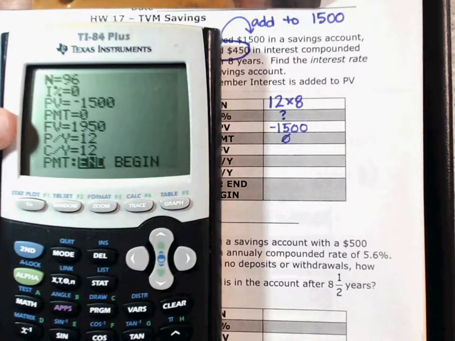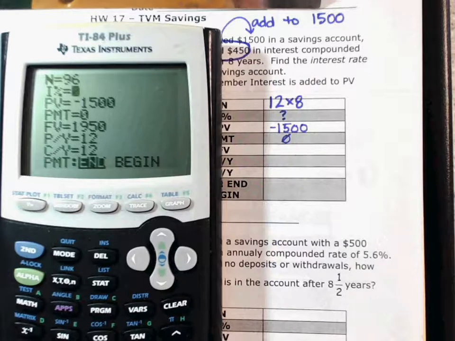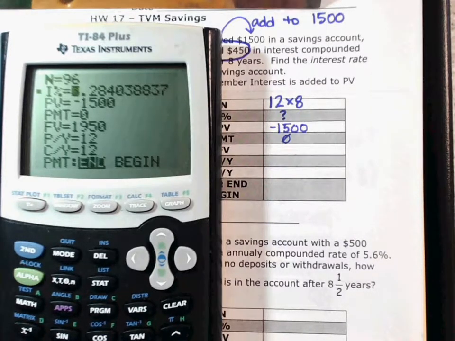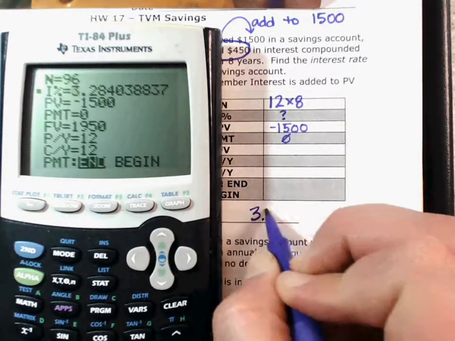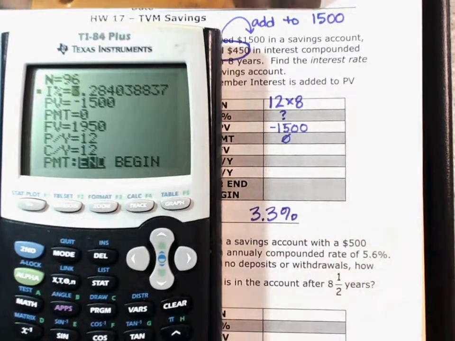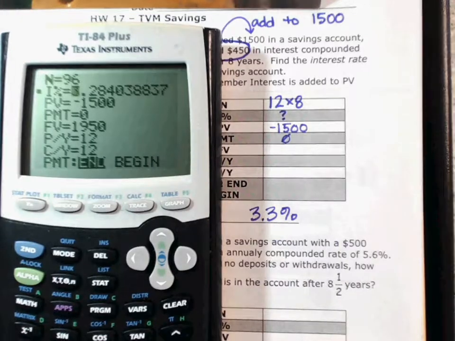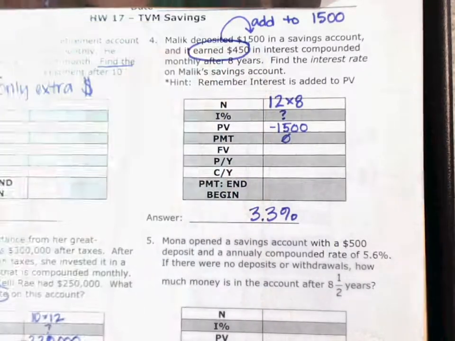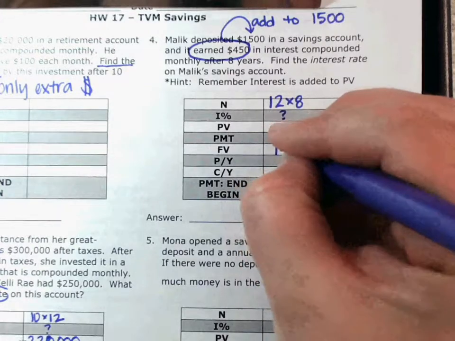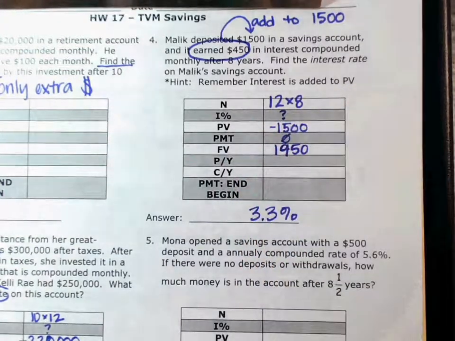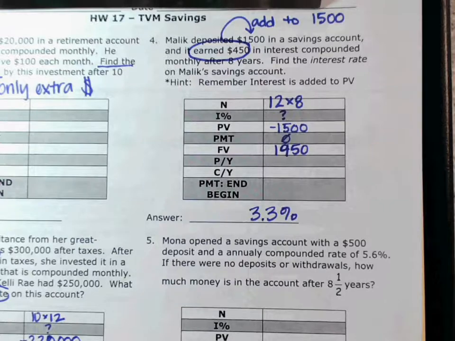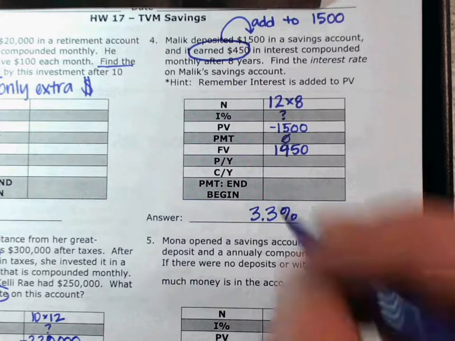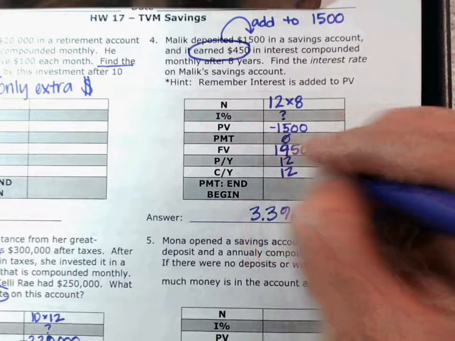Okay, so I'm on my interest rate now. I have 96 months in 8 years. 1,500 to start with, 1,950 at the end. Second, or alpha solve, 3.28, which rounds to what as a percent? 3.3%. Or if you want to do 3.28, that's totally fine. Can I give you a question? Yes. Okay, and then our future value, I forgot to write here, was 1,950. Okay? Alright, now remember, C/Y and P/Y are always 12.